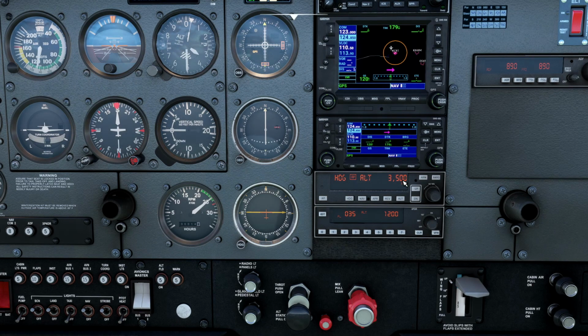Okay, so let's step through the procedures for doing a climb in the vertical speed mode. Currently I'm in heading hold on a heading of 180 and in altitude hold at 3,500 feet. I want to do a quick climb to 4,500 feet. So I will roll 4,500 feet into my altitude pre-select display. I will select vertical speed, and then I'll use a reasonable speed for this aircraft. I'll put in 500 feet per minute.